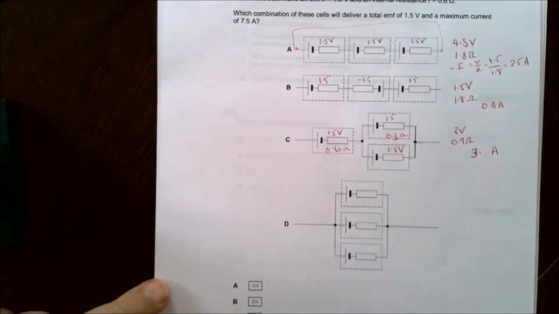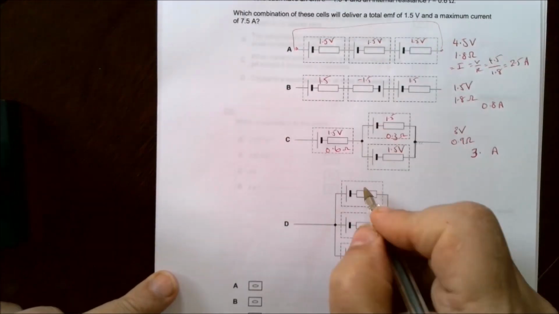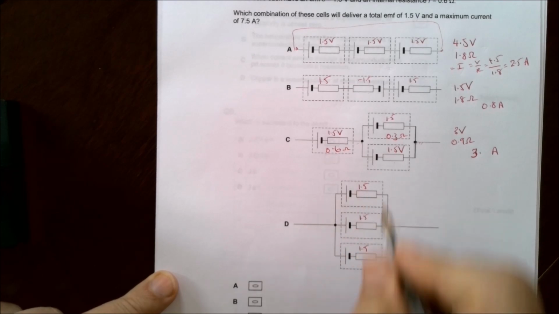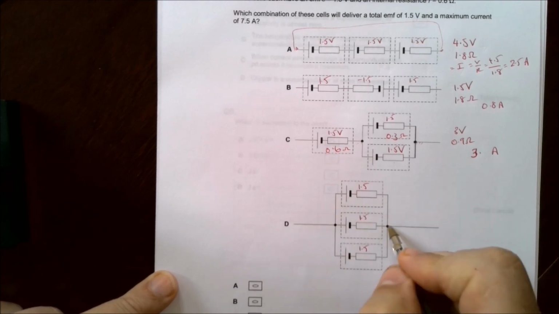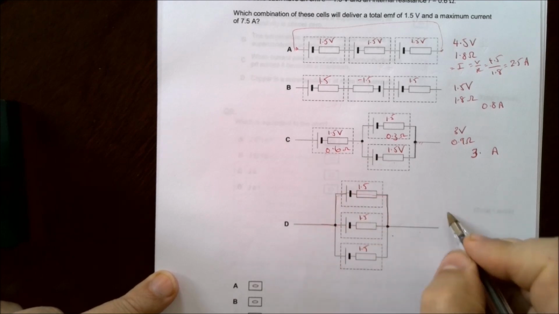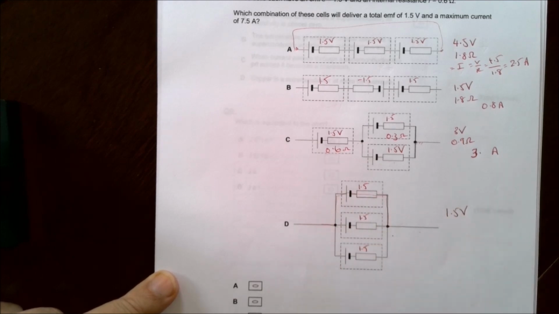Okay, here's our last one, 1.5 volts, because these are all in parallel. The way you need to think about this is, if you're an electron here and you go through one of these 3 cells, that will give you 1.5 volts.